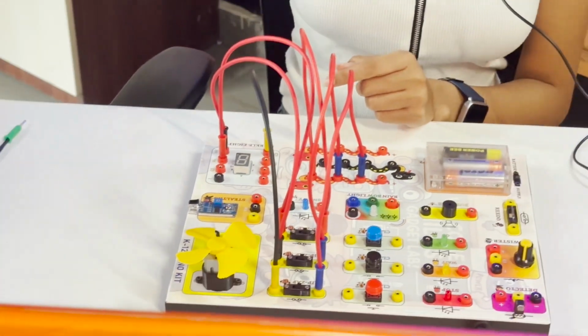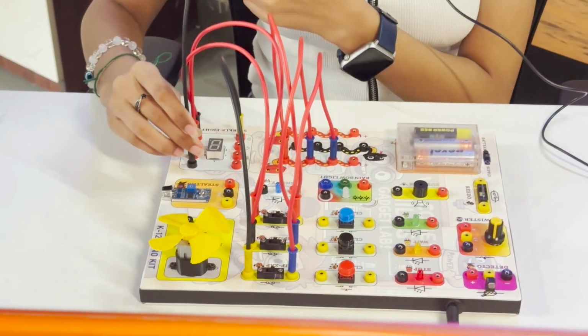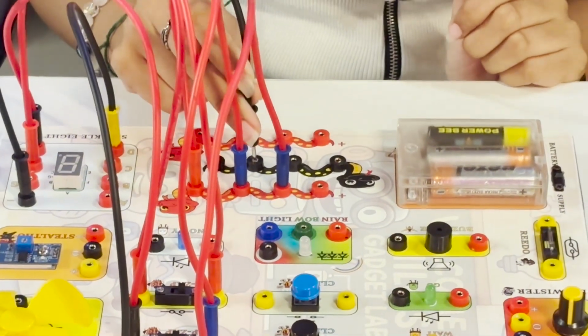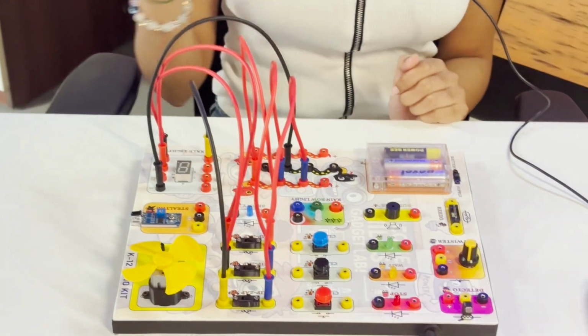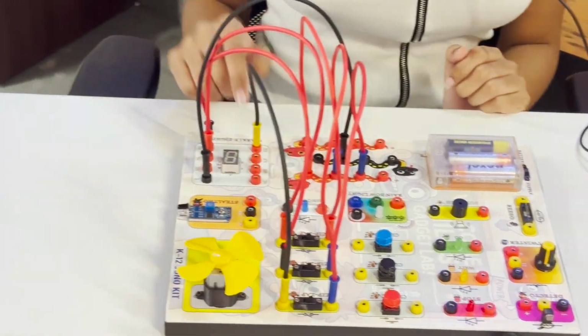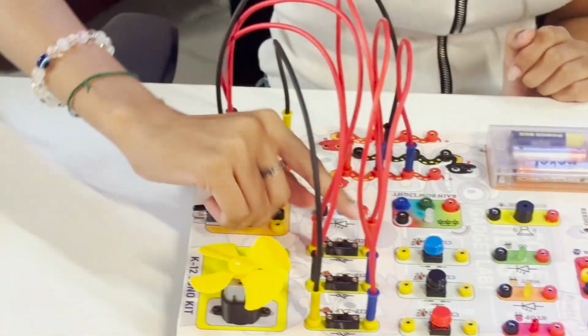At the end, we will connect the negative of the 7 segment display to the ground. Now, when I will turn these switches on, the segments are supposed to glow. Let's see.